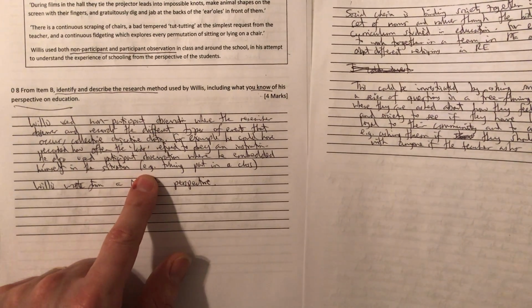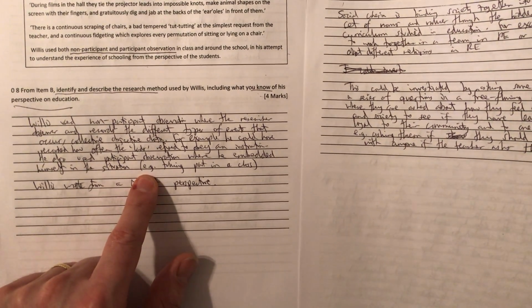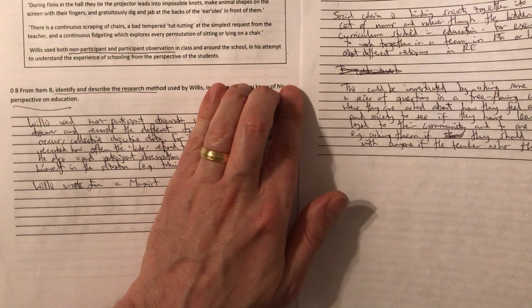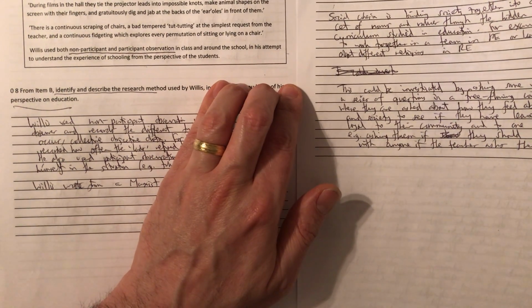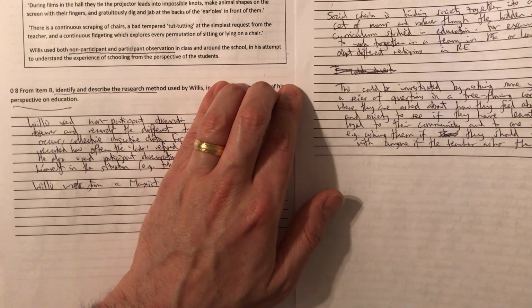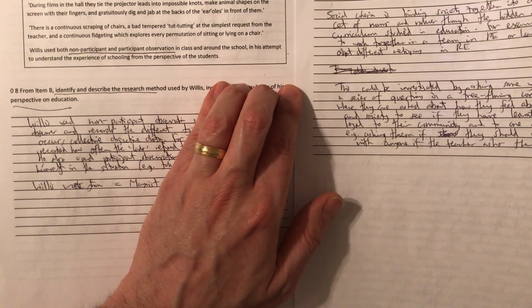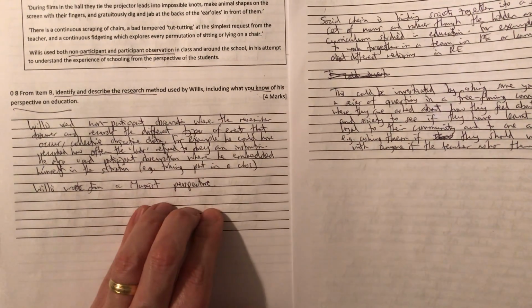If I didn't know that perspective, I could still have got 3 out of 4. So don't worry about the phrasing of that question. Look at the first half of the question, answer it. If it's identify and describe or identify and explain, you can get 3 marks just by doing the first bit. But I happen to have the knowledge for the last bit.